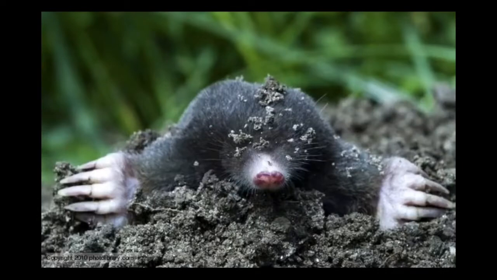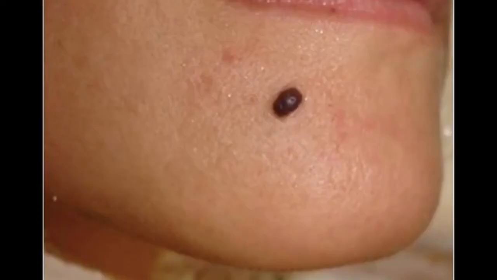A mole is an animal that burrows in the ground, or a spot on your chin that you gotta shave around. But there's another kind of mole of interest to me. That's the kind of mole they use in chemistry.